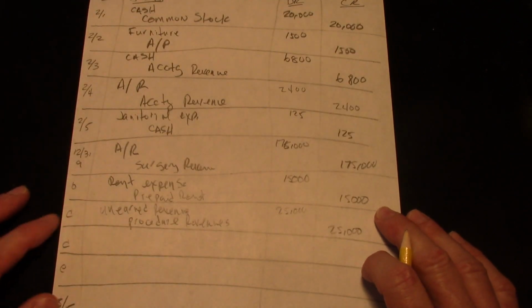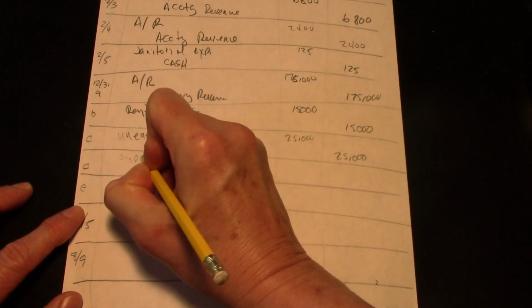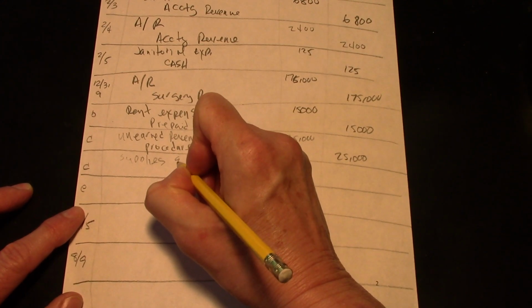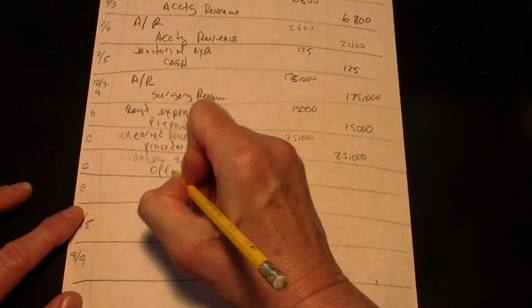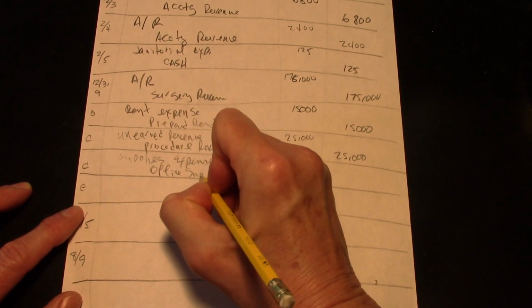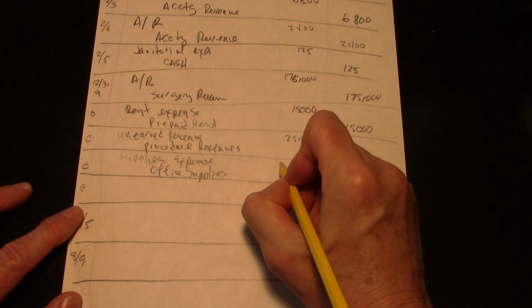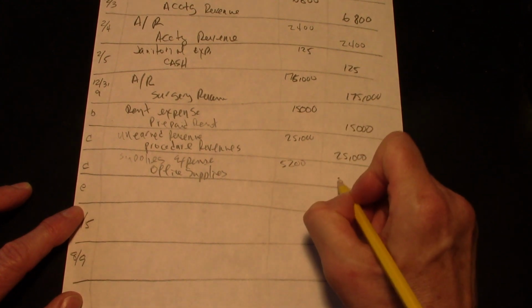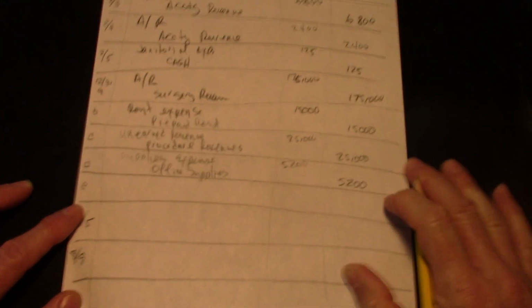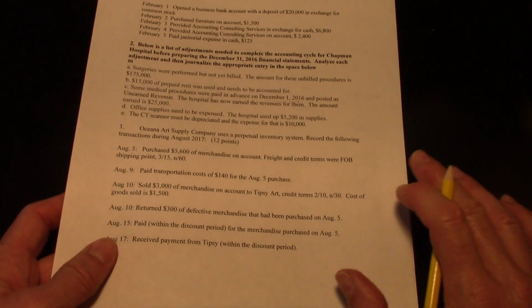All right, so we'll call it supplies expense, or office supplies expense, whatever you prefer. And office supplies, the asset. Alright, so the debit is to the expense, and it's $5,200. And office supplies, the asset, decrease, so that's our credit.